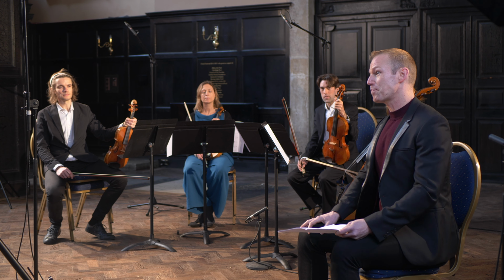To notate natural harmonics, it's very important to write the note you would like to hear and include a circle above that note. That'll be very clear for the performers to be able to play.